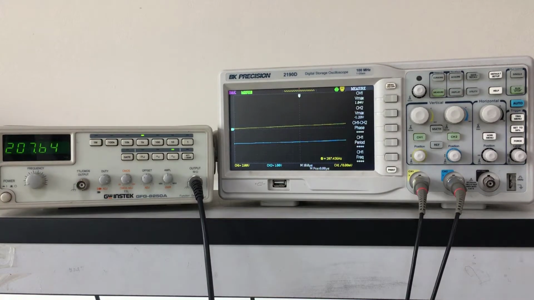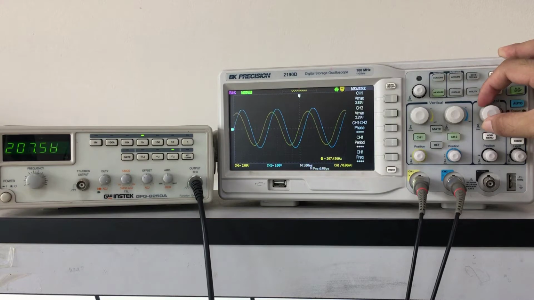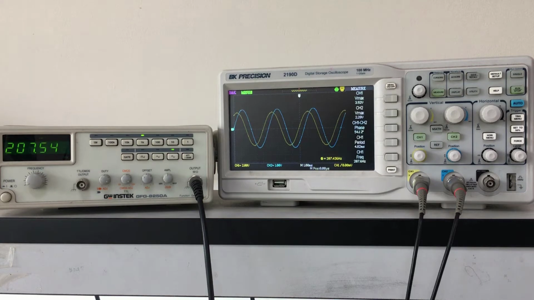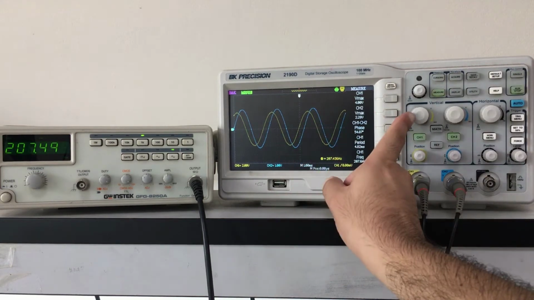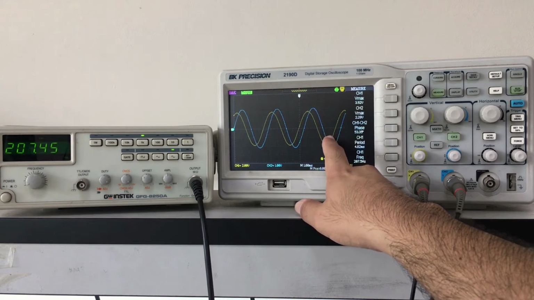So now I adjust the oscilloscope. We will do that by first changing the time division so that we can see the curves accurately. The voltage division setting, the vertical setting, is good enough because we can visualize both of the curves easily.